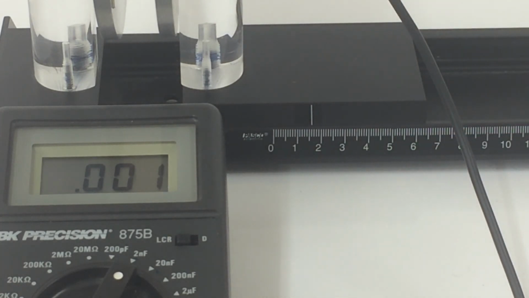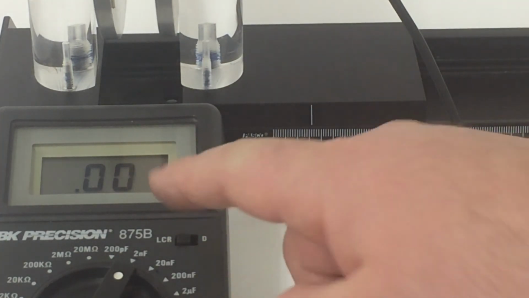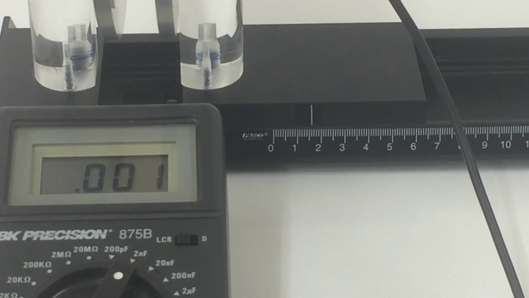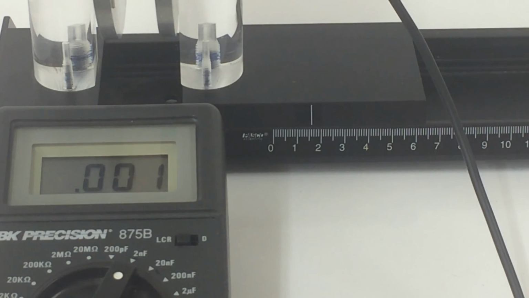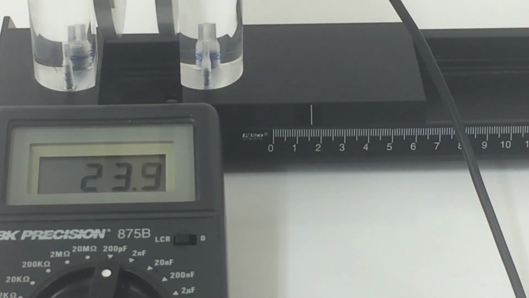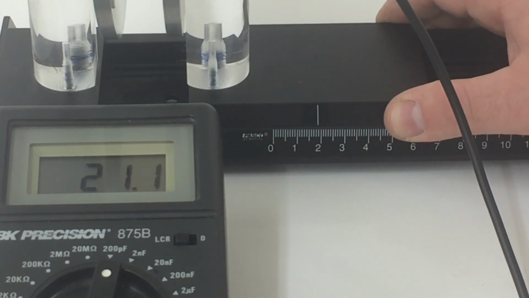I'm going to stop here for a second and show you. This now says 0.001 nanofarads. I can now move down to the lower scale, the 200 picofarad scale, because this is less than 200 picofarads. So the measurement for that is 23.4 picofarads. So let's keep moving along.